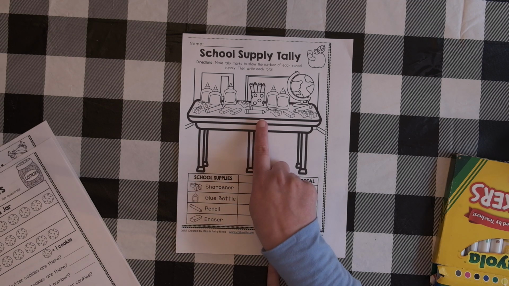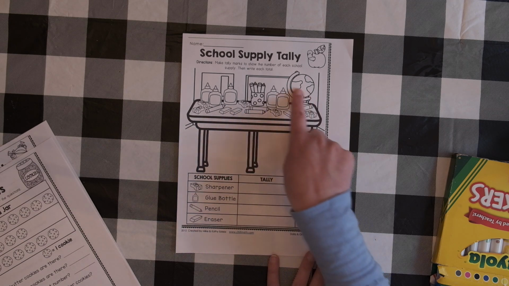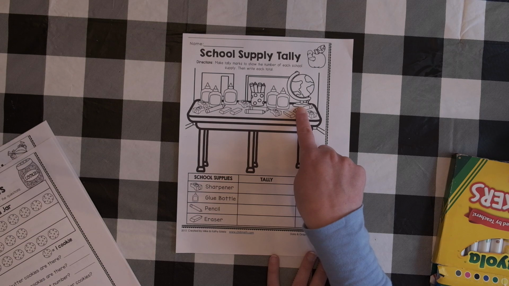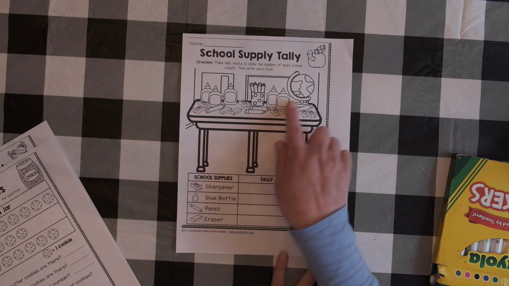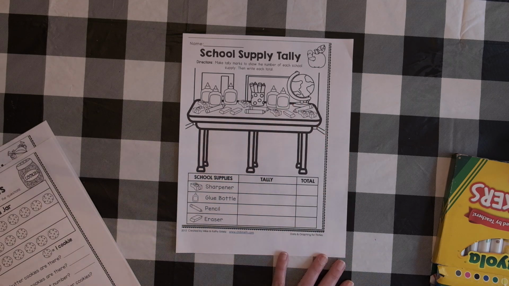And if you look at the picture at the top, all of our data is all mixed up on this desk here. So our job first is to organize the data. Today I'm going to show you how to organize some data and how to read your graph when we're done organizing. So the first thing we're going to do is organize all of these pictures that are up here.